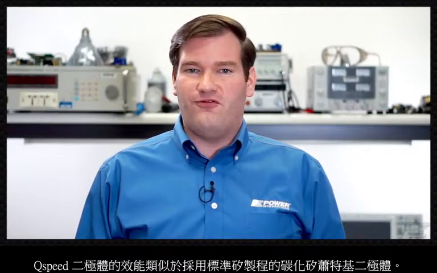Qspeed diodes get performance similar to silicon carbide Schottky diodes with a standard silicon process. This makes them great for power supplies and other hard switching applications where low losses and soft recoveries are important. To learn how they do it, let's quickly review the device physics behind several types of diode junctions. Then we'll see how Qspeed diodes use both the Schottky and p-intrinsic N structures to get the best performance.